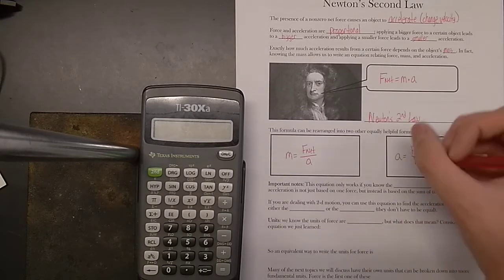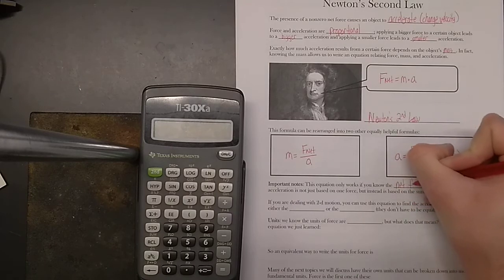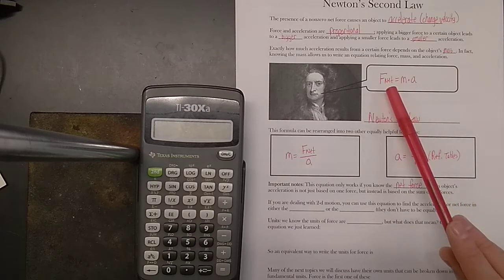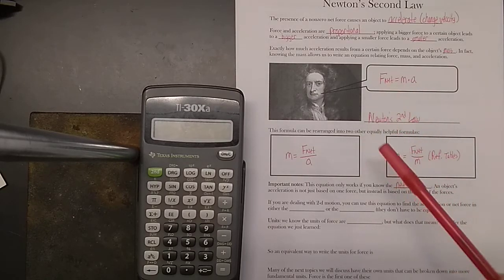This equation only works if you know the net force. One of the mistakes that I see people making is they try to use this equation with just any force, okay? Maybe a force of gravity, or maybe a force from the ground, or someone pushing on the object. Now, it might turn out that those forces are equal to the net force, but that's not going to be true all the time. You must find the net force, the sum of the forces, before we can use this equation, F net equals ma, or at least you must write it that way. Okay, it's not any force, it's the net force, the sum of all the forces.